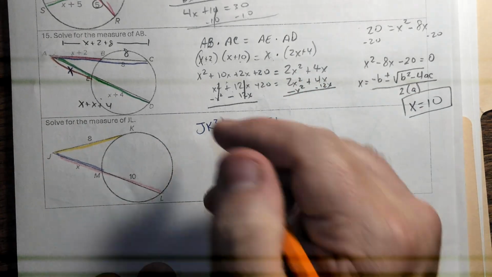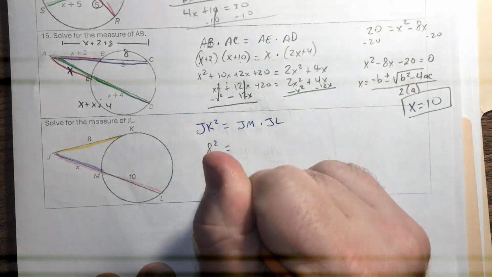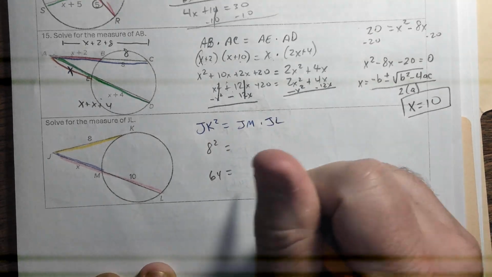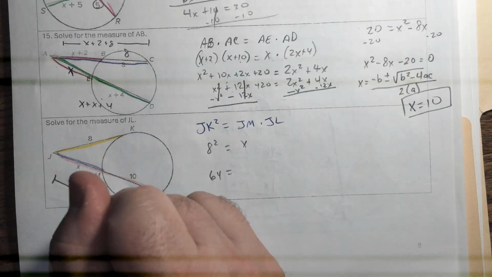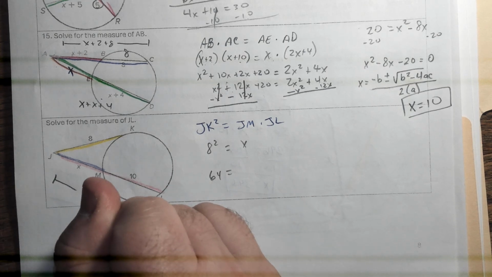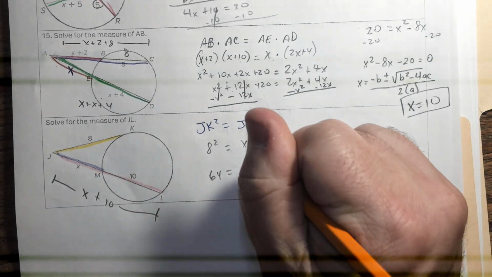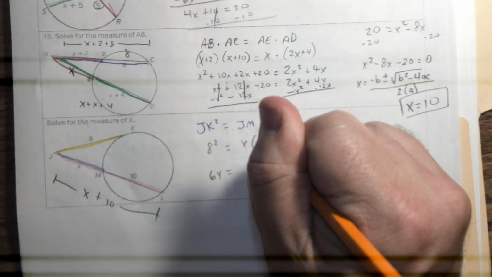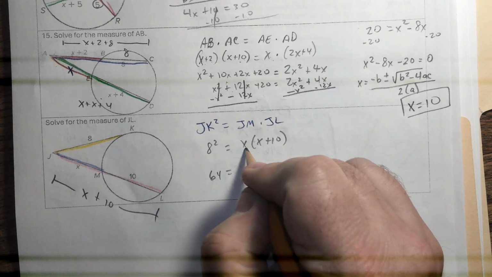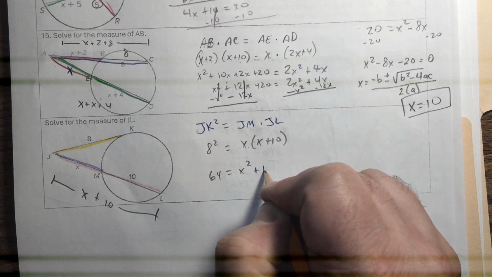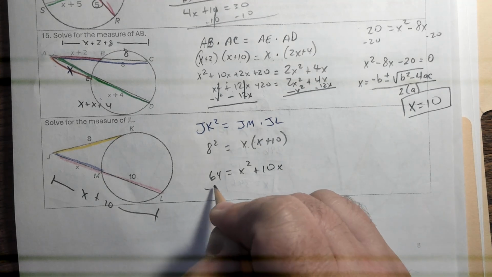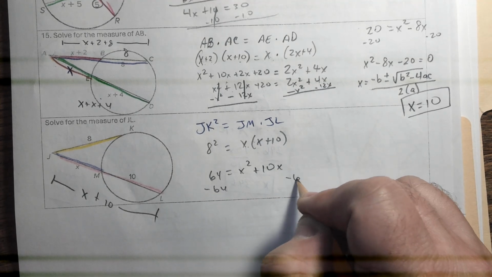So we switch to pencil. So 8 squared, which is 64. JM is x. JL is x plus 10. So x times x, x squared, x times 10, 10x. Guess what? We're moving this over.